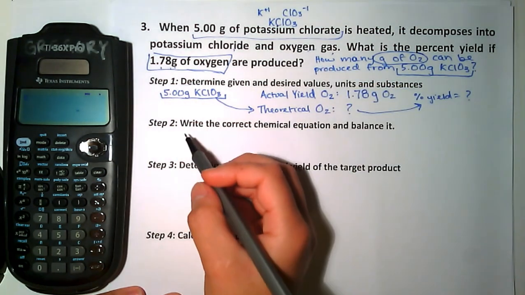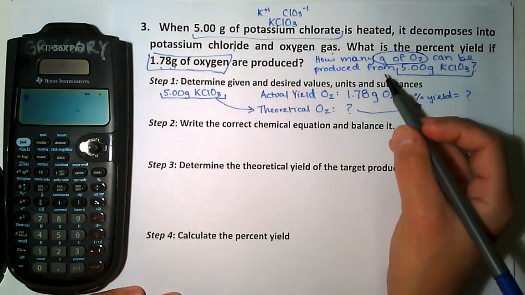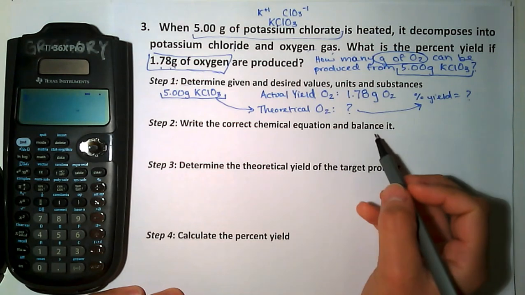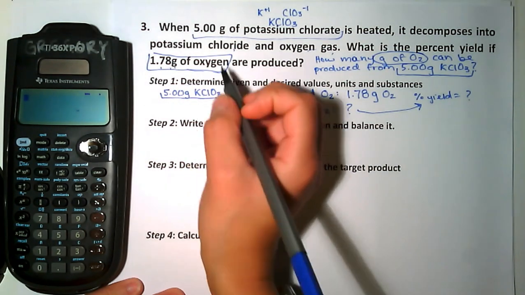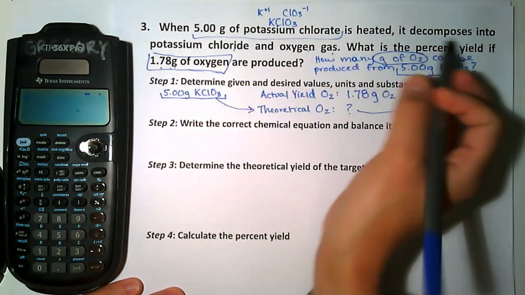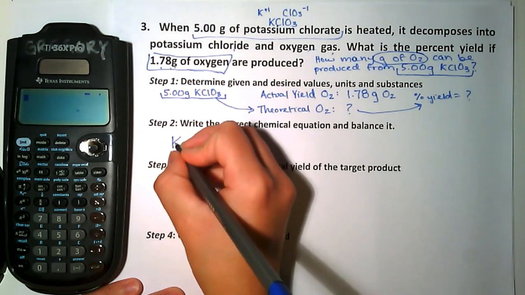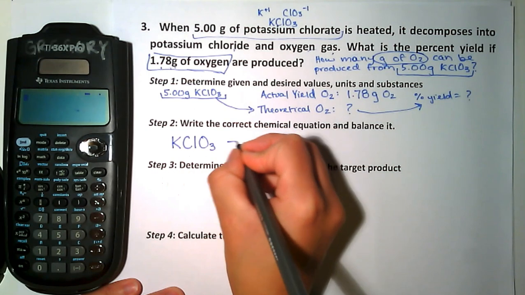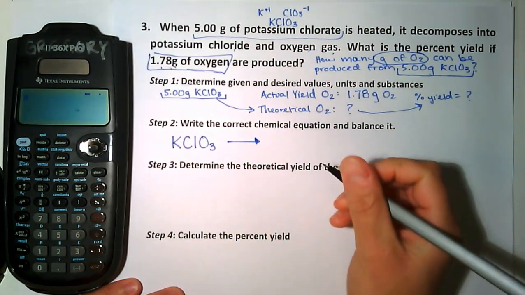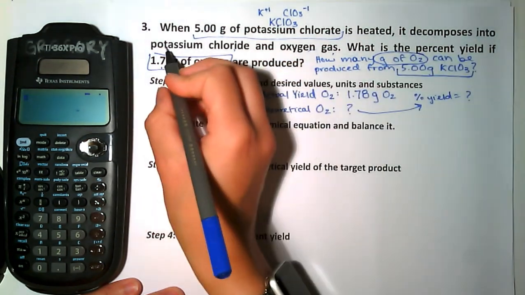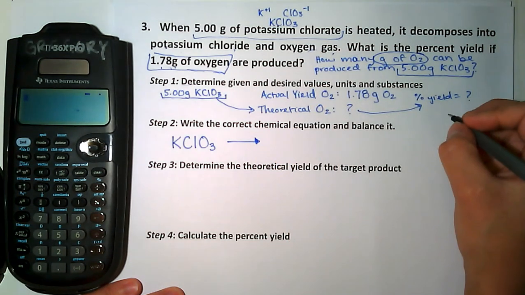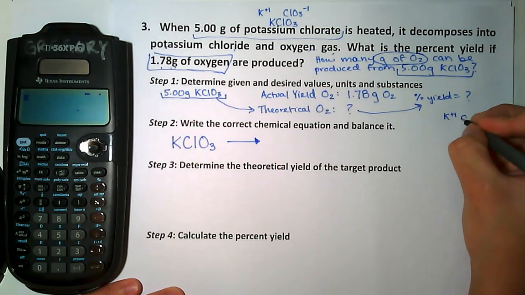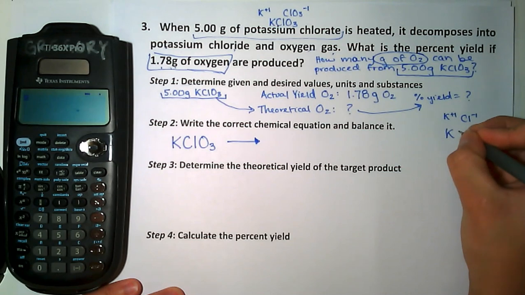Now we start just like we start any stoichiometry problem: we write the correct chemical equation and balance it. So we have potassium chlorate decomposing. We already figured out that potassium chlorate is KClO3, and it's decomposing, so that's going to be the only reactant. It decomposes into potassium chloride, so potassium is +1, chlorine is -1, so it's going to be KCl.